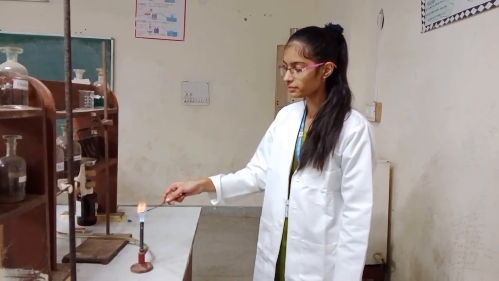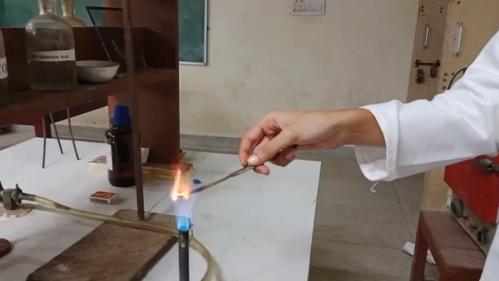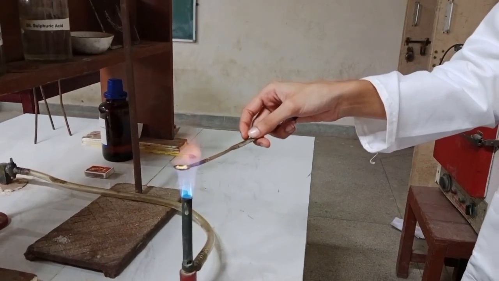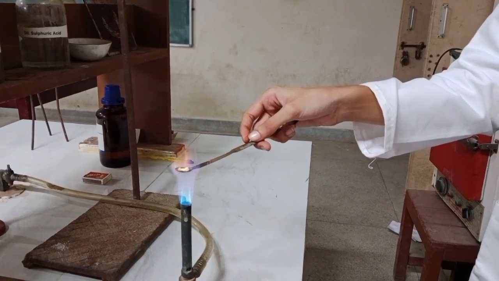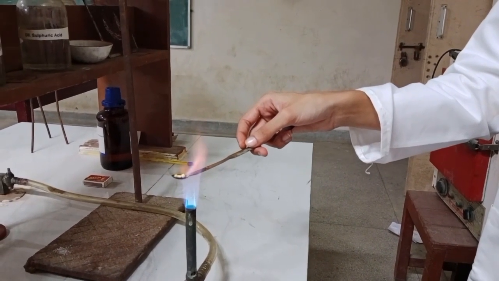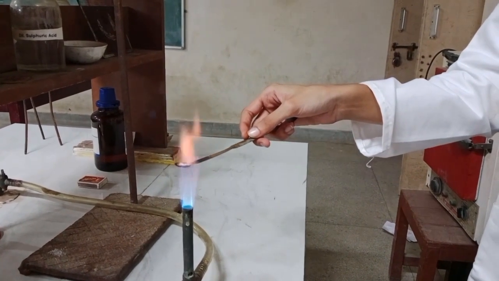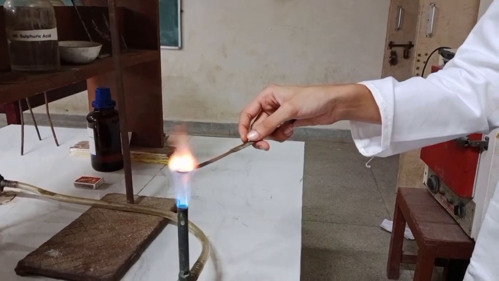Now we are performing the flame test. No characteristic flame is observed. Na+, K+, Cu2+, Ba2+, Sr2+ are absent.